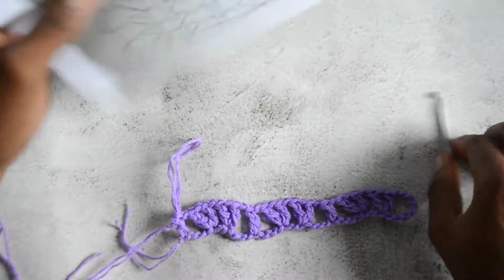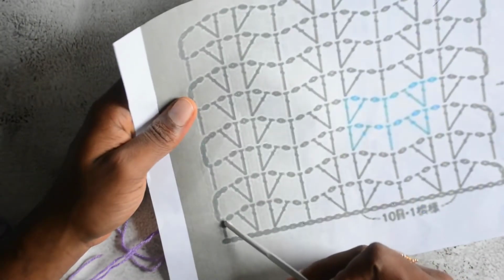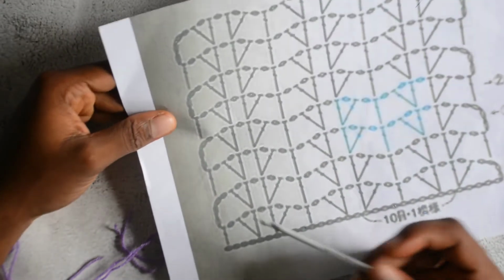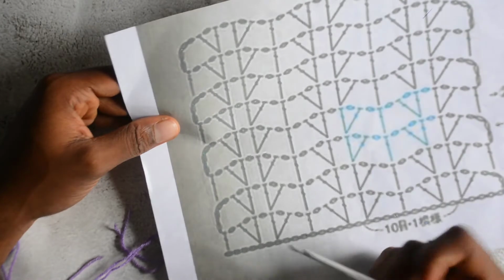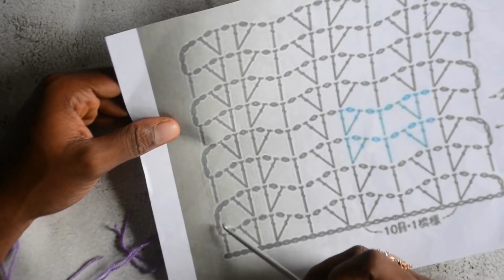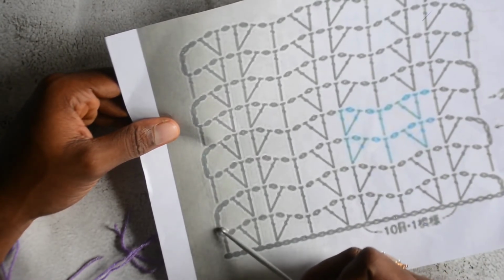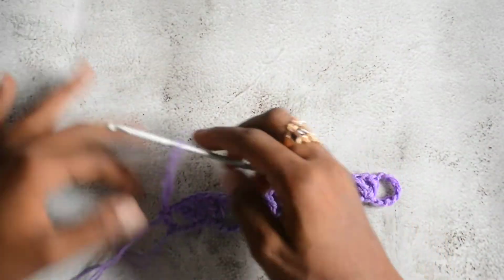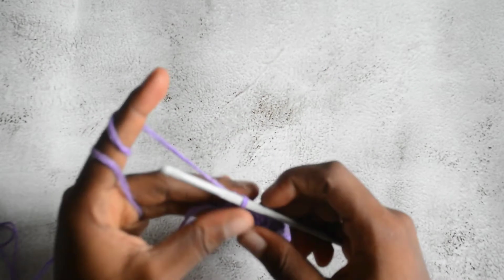So we're going to row 2 now. We just finished row 1 here. Now to move on to row 2, again, apologies that this print is not so clear. You can check out the diagram using the link in the description box. So to move on to row 2, there's a chain of 4 here at the beginning, 1, 2, 3, 4, right? Then let me just do the chain of 4 first before we proceed. This is a turning chain, 3, 4. Then I turn the work.